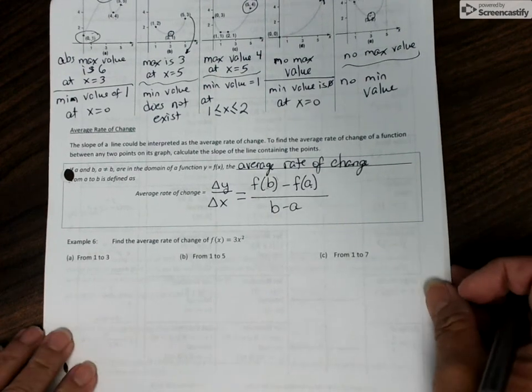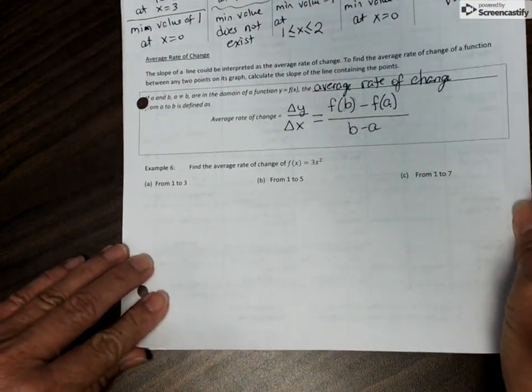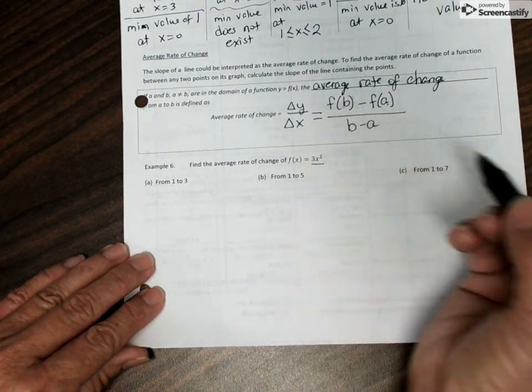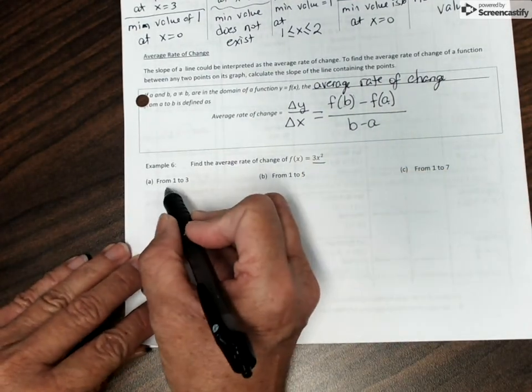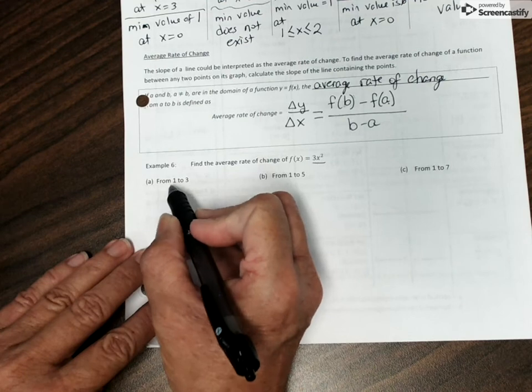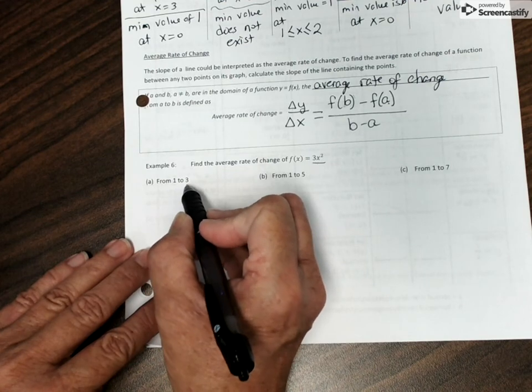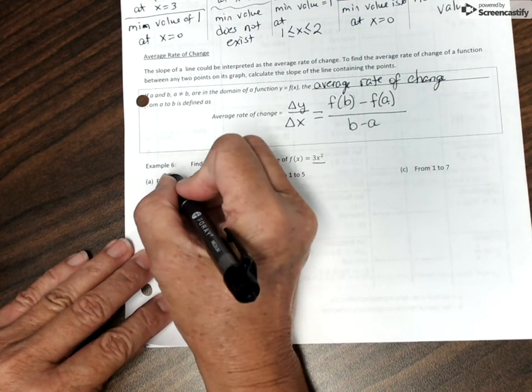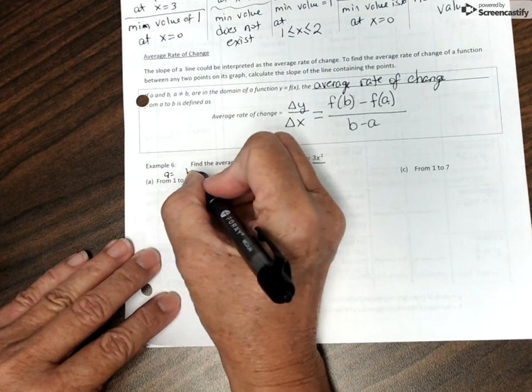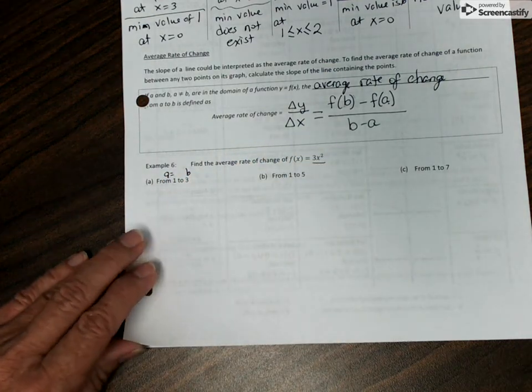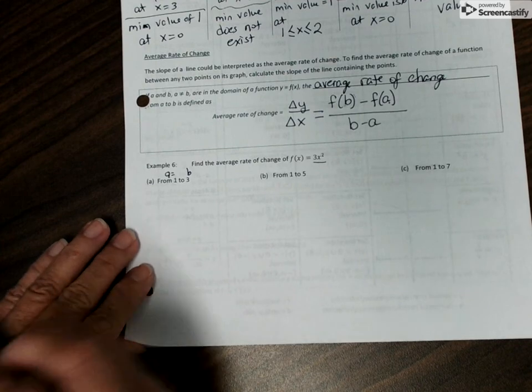Okay, so let's see what it looks like so it's a bit easier to understand. So we've got this function defined as 3x squared. And I want to see what is the average rate of change when I go from 1 to 3. So I'm going to say a equals 1, b is 3. The smallest number is a, the largest is b.